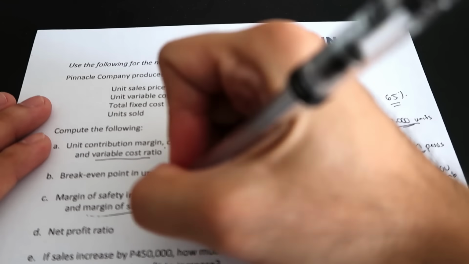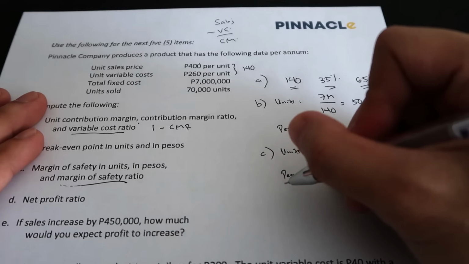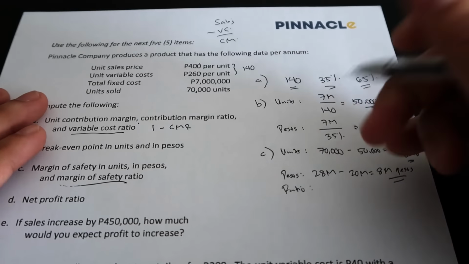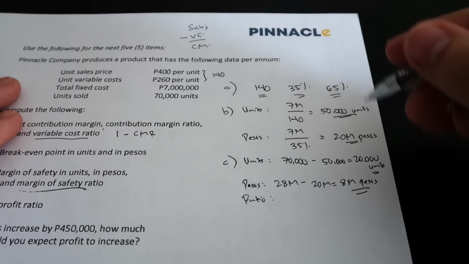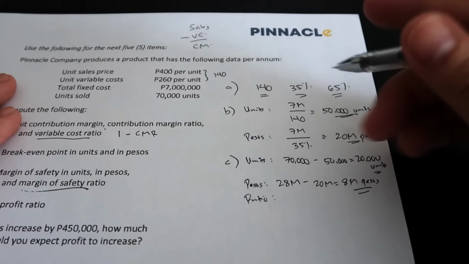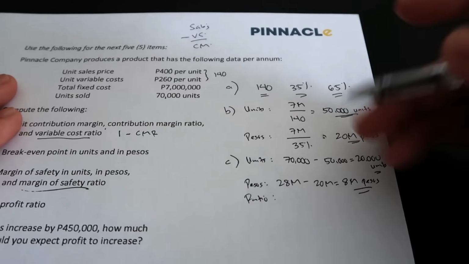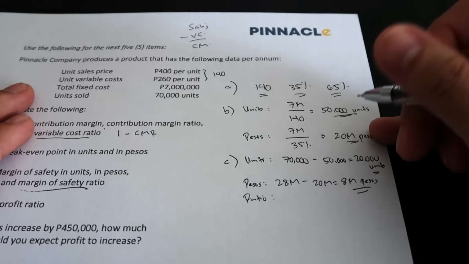Margin of safety ratio. We can use either units or pesos; we get the same result. Let's use the units.